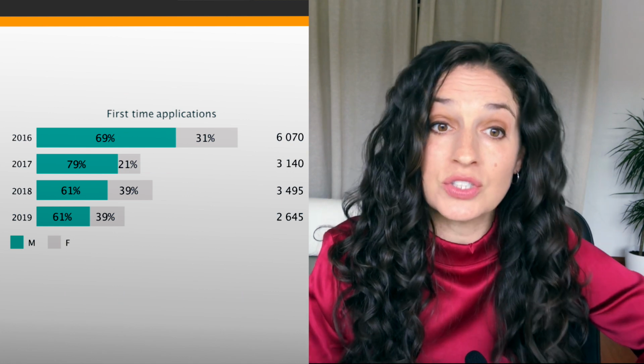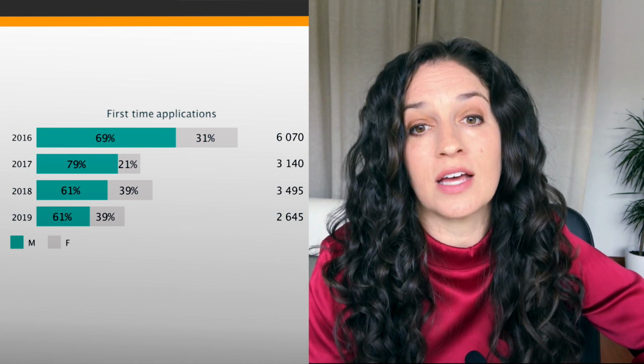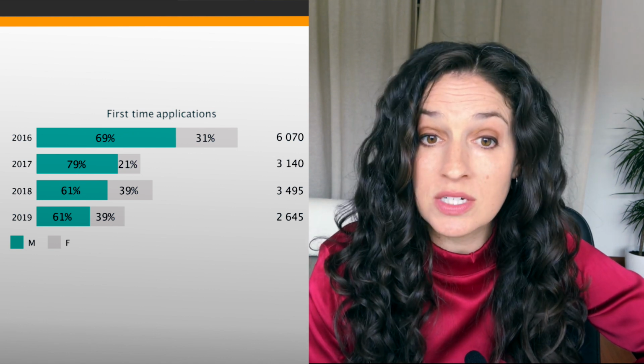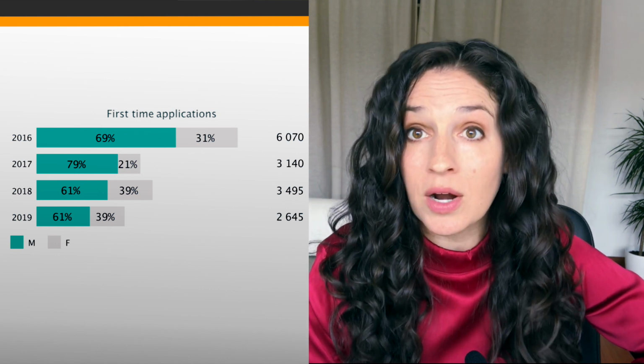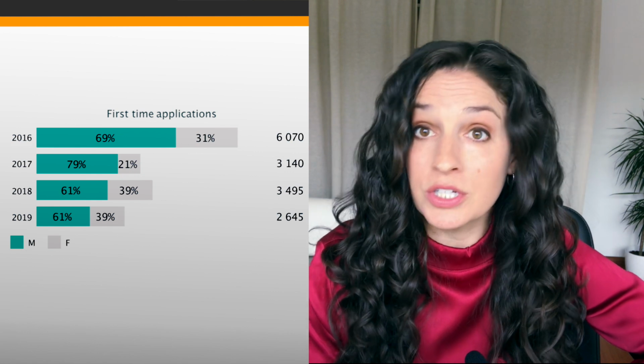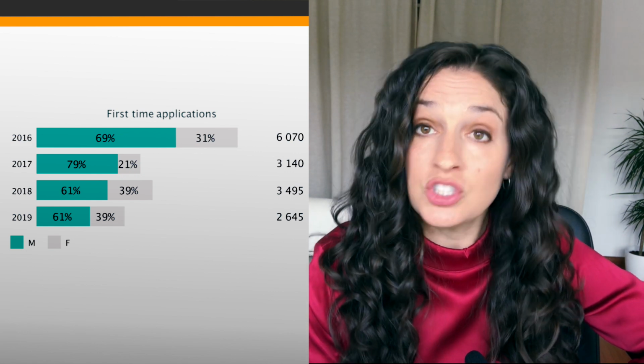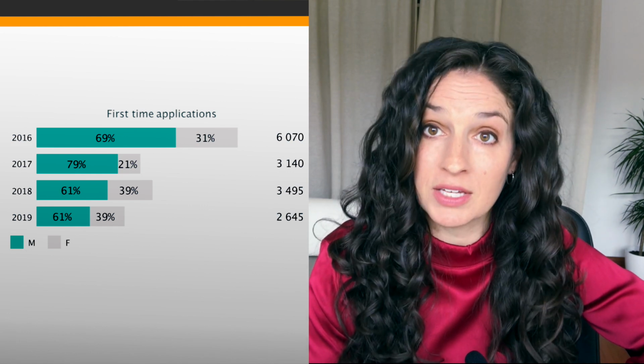Now, actually, let's turn and look at first-time asylum applications. And between 2016 and 2019, you can see that more applications were put in earlier, so in 2016, than in 2019. And in general, more men put in applications than women.